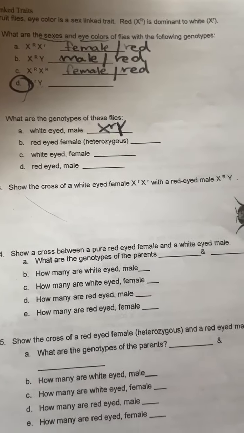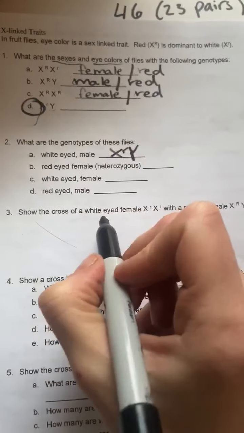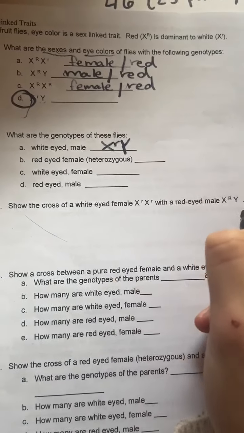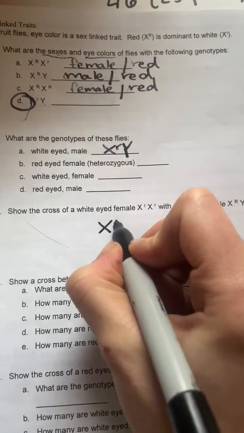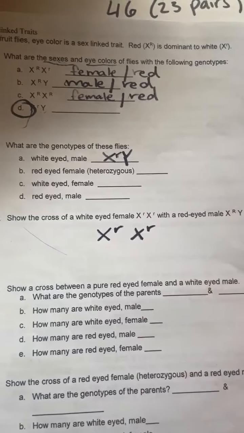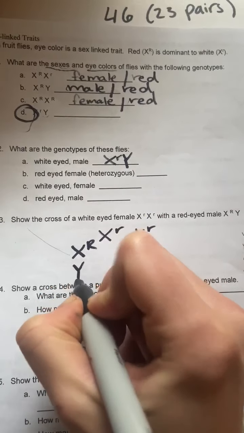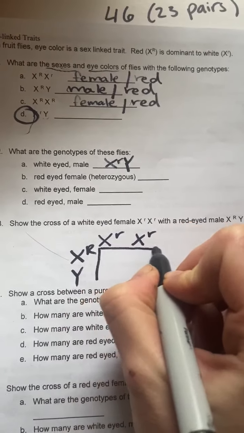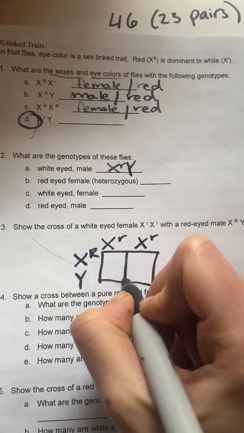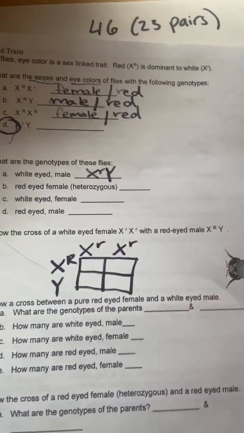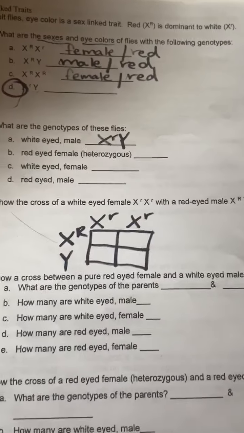Then you have to do some Punnett squares with it, some practice. So show the cross of a white-eyed female with a red-eyed male. So I'll set up the Punnett square for you and then have you guys do the rest. So it's asking you to show the cross, and then you should always also summarize what their children would be, right? Would they be males or females with red eyes or white eyes?